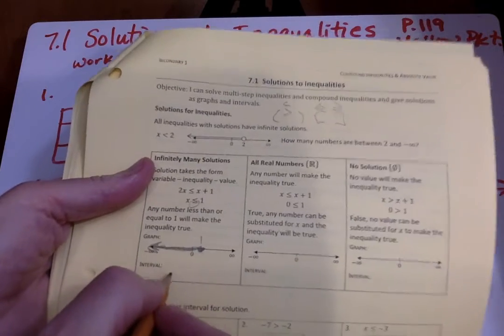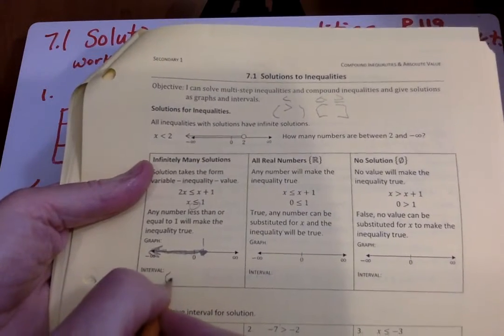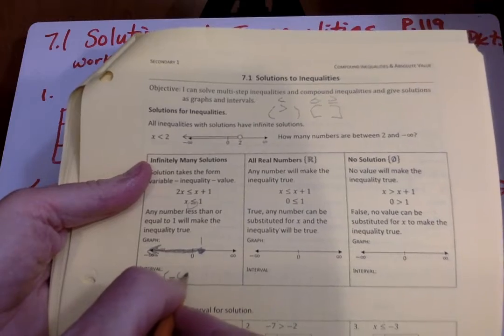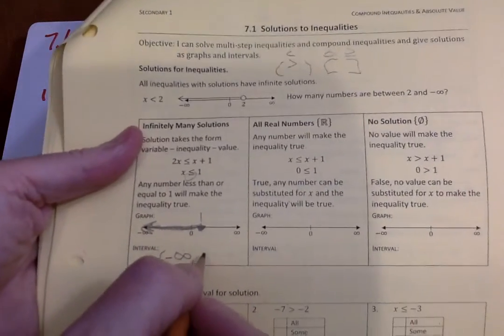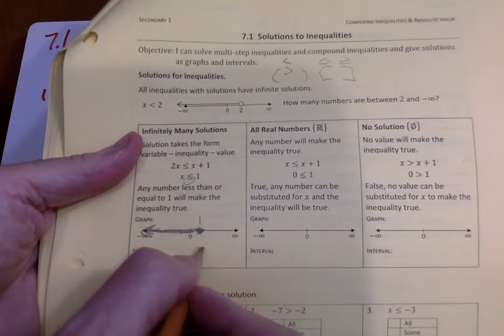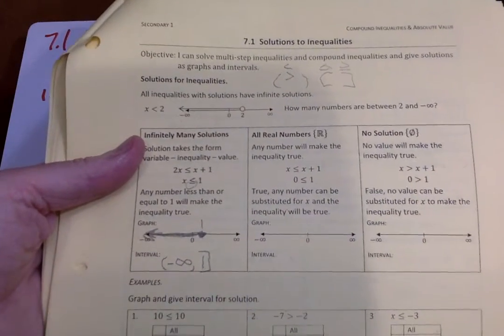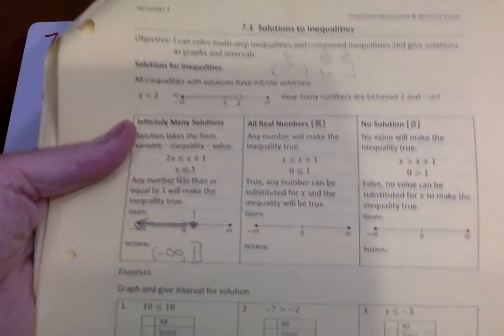Then we need to write our interval. It goes all the way to negative infinity right here, so it's a parenthesis. The negative and positive infinities are always parentheses, comma, 1. And it includes 1, and so it's a bracket. And there you have the first one.